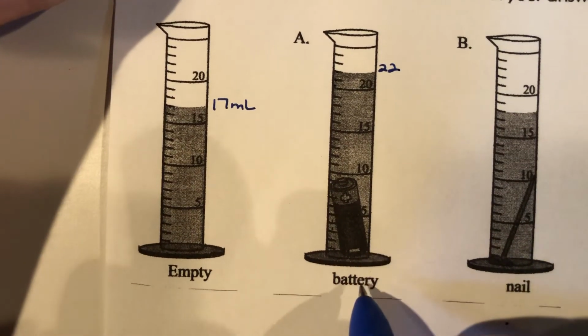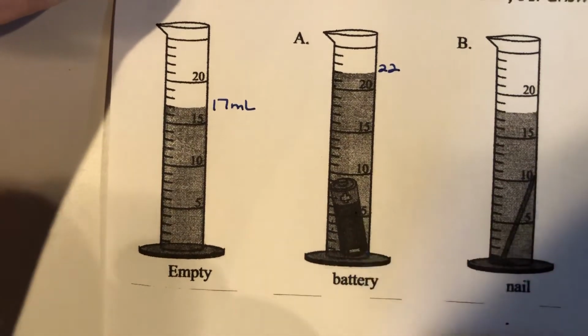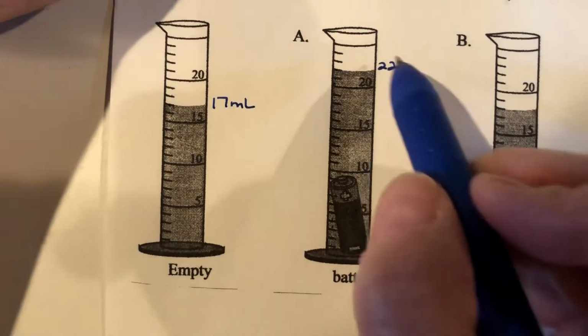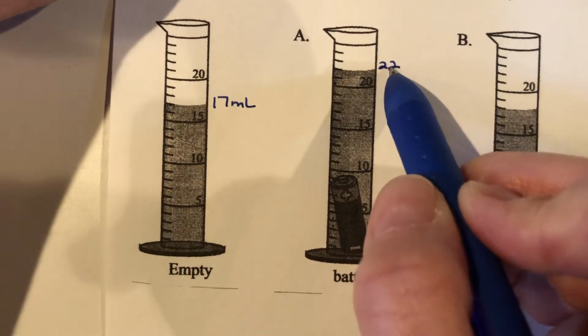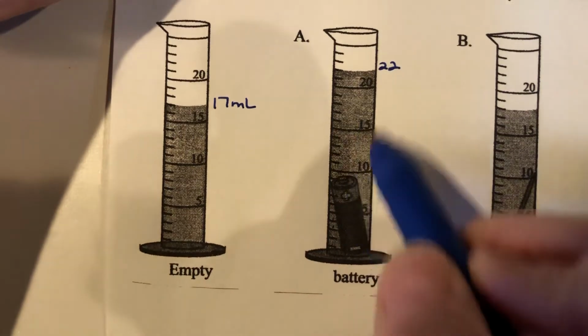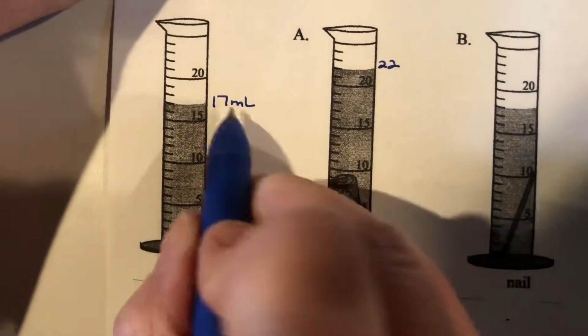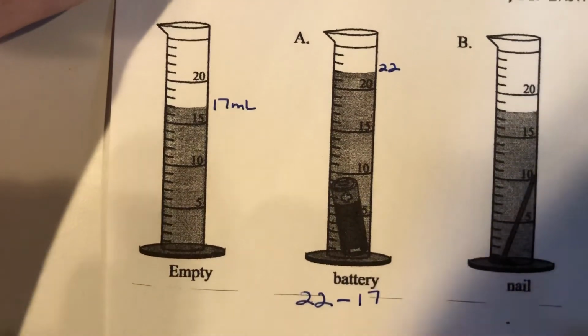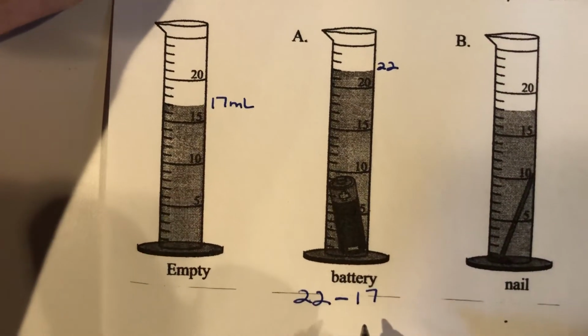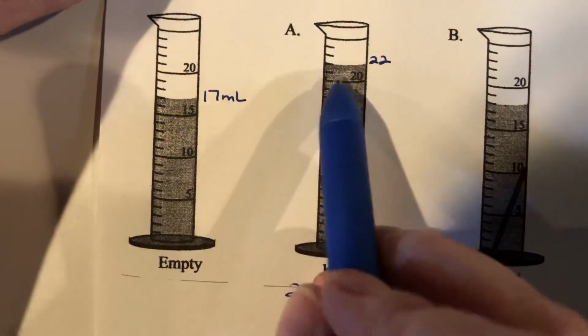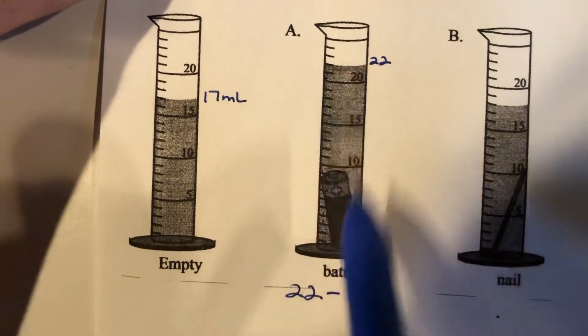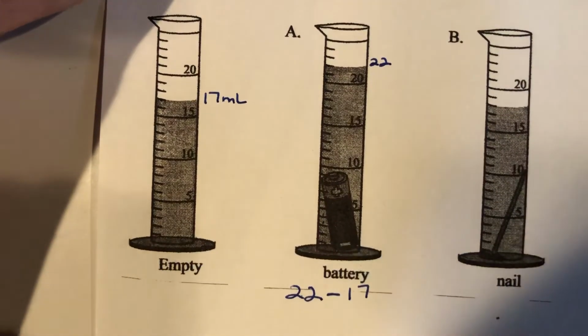So in order to figure out what the volume of that battery is, we can take the final amount, that's the amount that, after I place the object in, what it went up to, and subtract the initial amount from it. So I would do 22 minus 17, and that gives us the change in how much this water went up, which is the same as the volume of that battery.